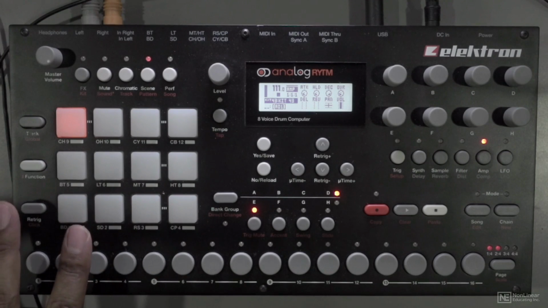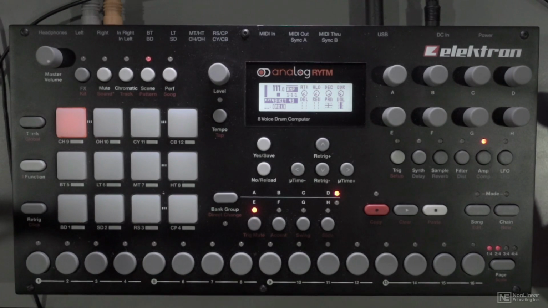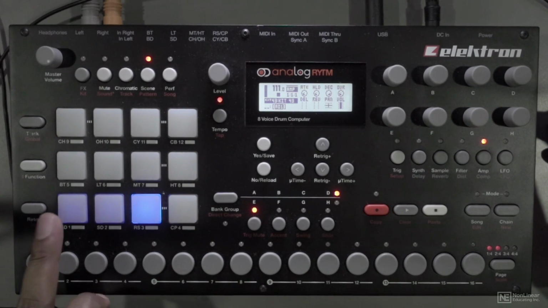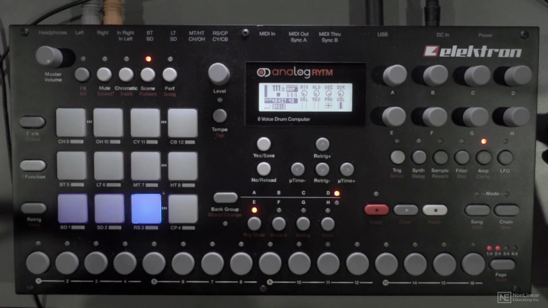One thing that's very unique to Analog RYTM is the fact that we have some different performance modes. We have a scene mode and we have the aptly named performance mode. Both of these allow us to lock different parameter states to individual pads on the RYTM. The difference is that with the scene mode, once we hit a different pad, the parameter state will instantly jump to whatever that value is.